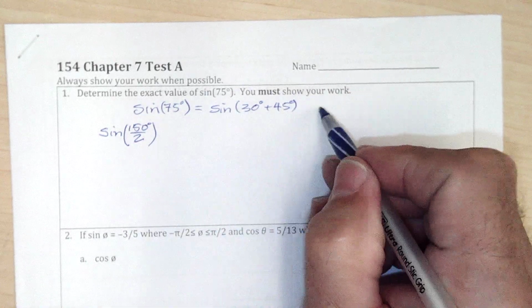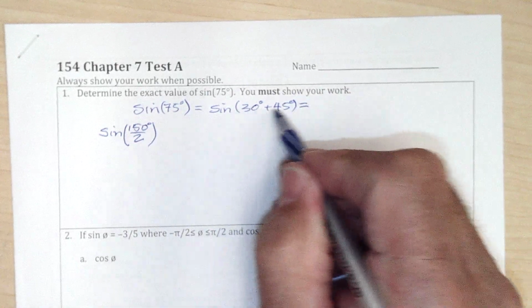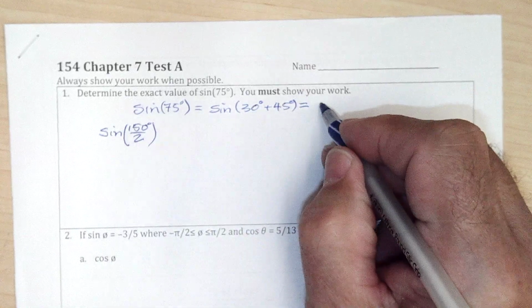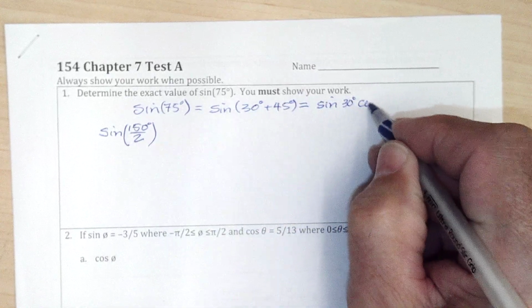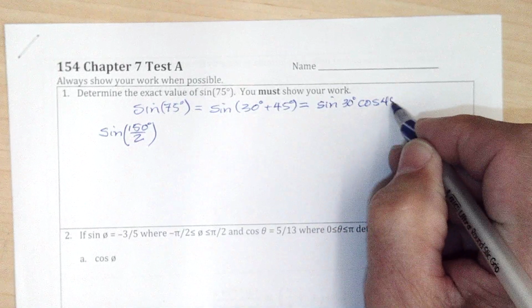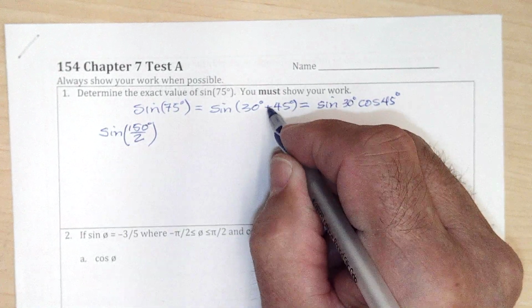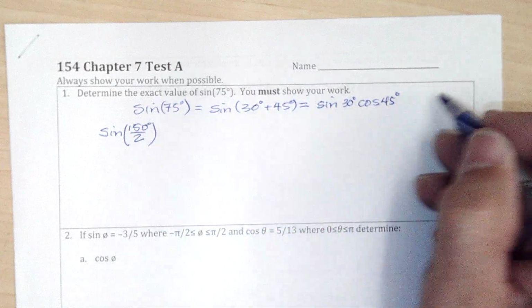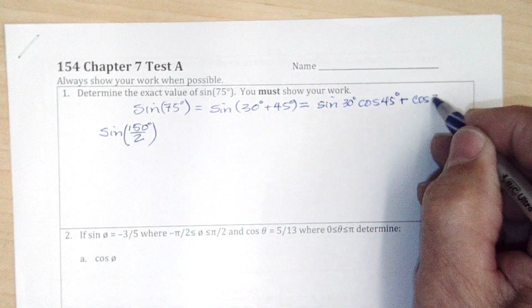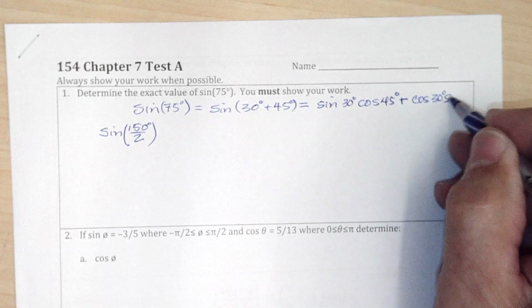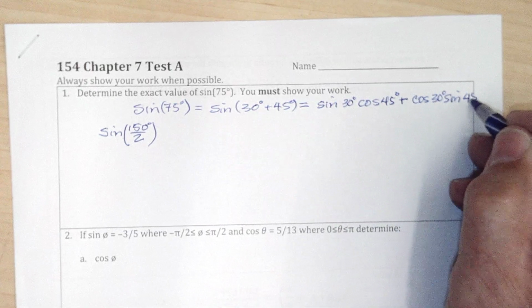Okay, so if I do this one, the sine of two angles added is the sine of the first, cosine of the second, plus cosine of the first, sine of the second.